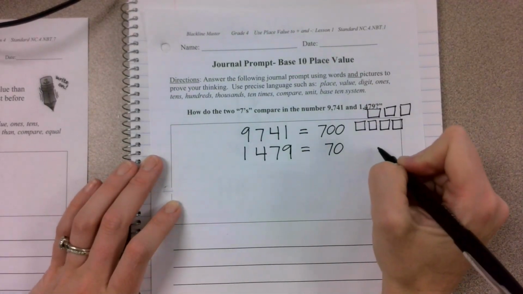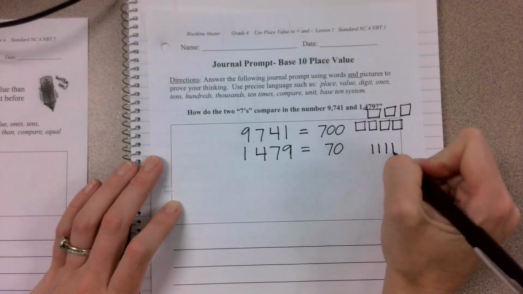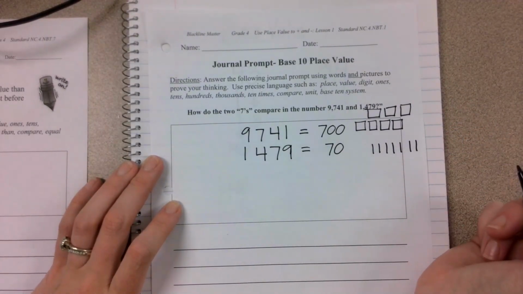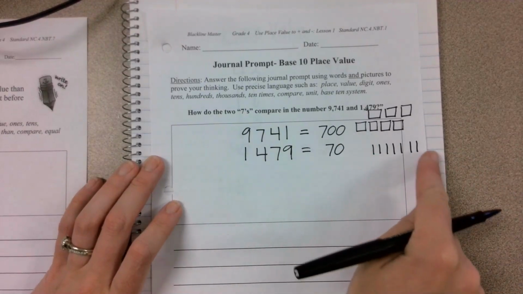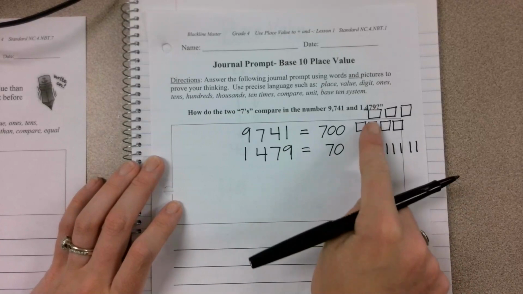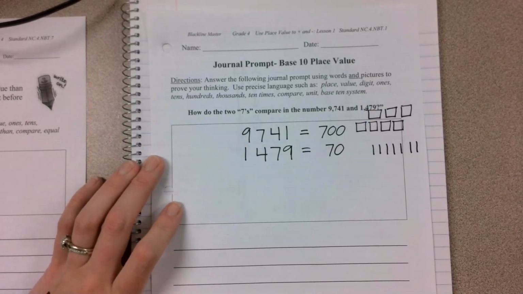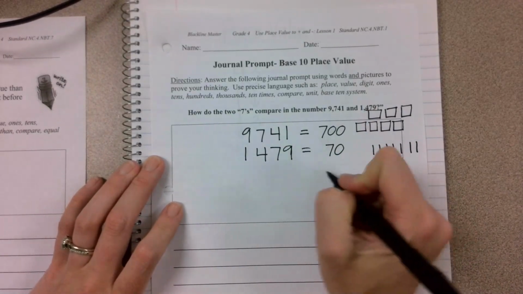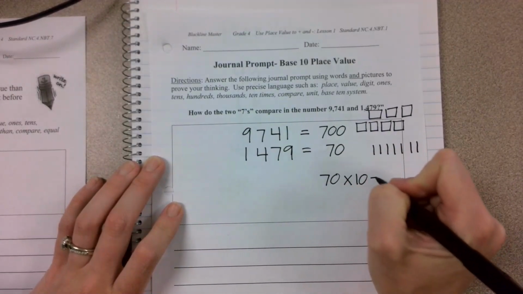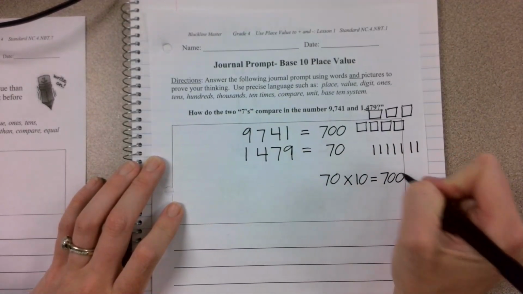And then here would be 1, 2, 3, 4, 5, 6, 7. So I would need to do 10 times this to get one of those, or to get that. So I could say 70 times 10 equals 700.